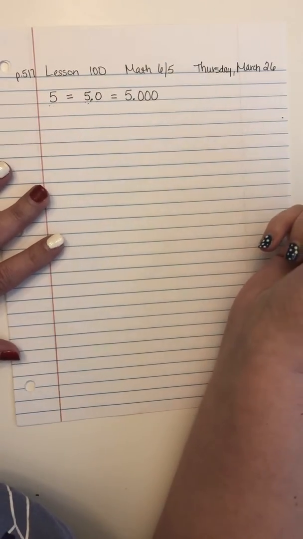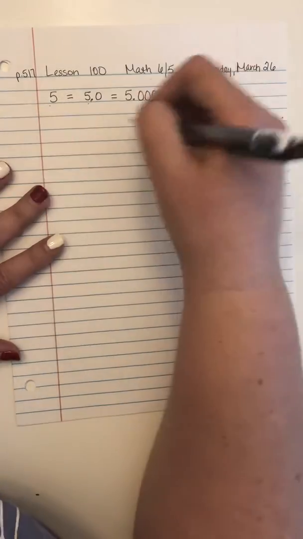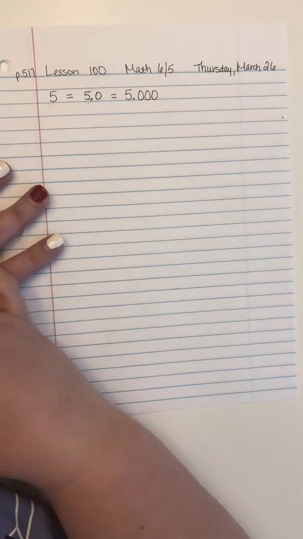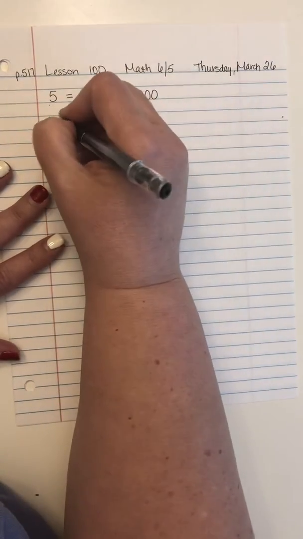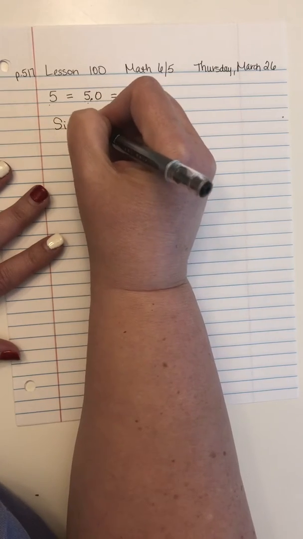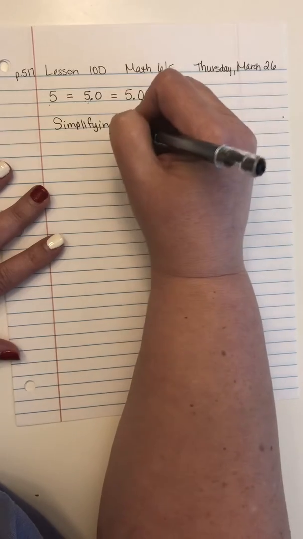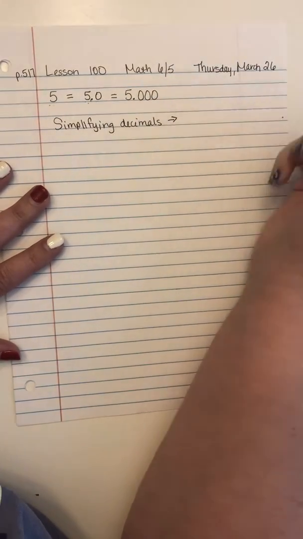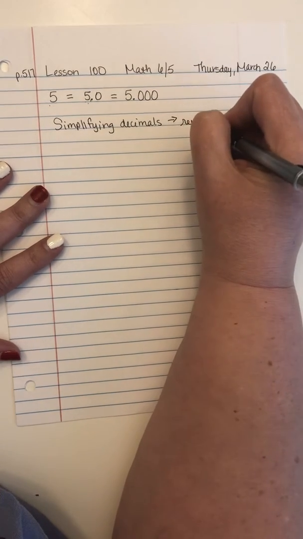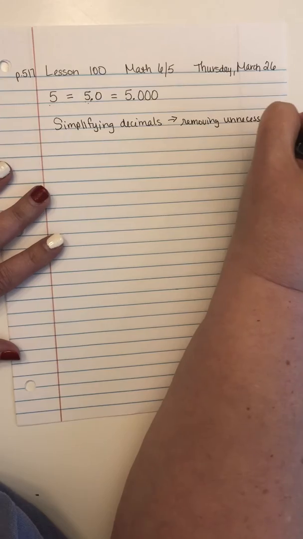We've done that before. So now today, in lesson 100, we're going to be taking some of those zeros away and doing what is called simplifying our decimals, which is a way to say removing unnecessary, I may have spelled unnecessary wrong.